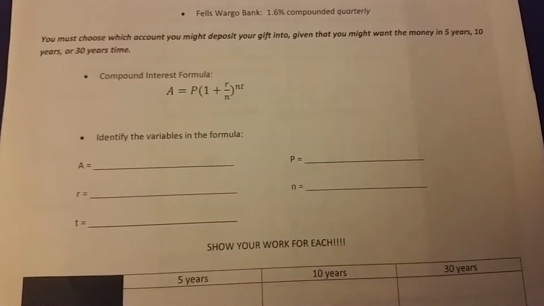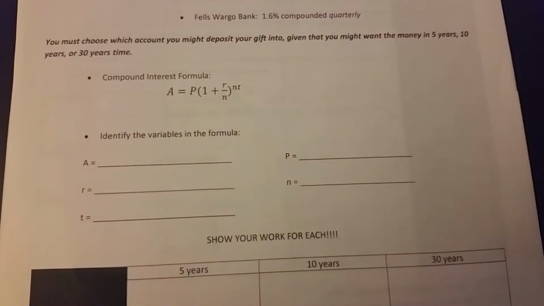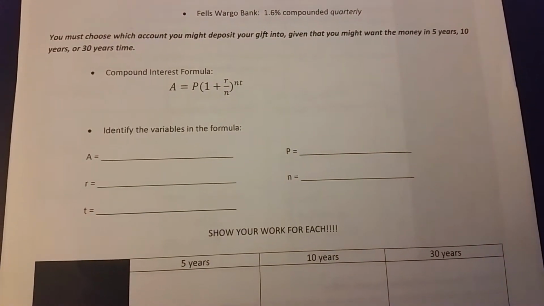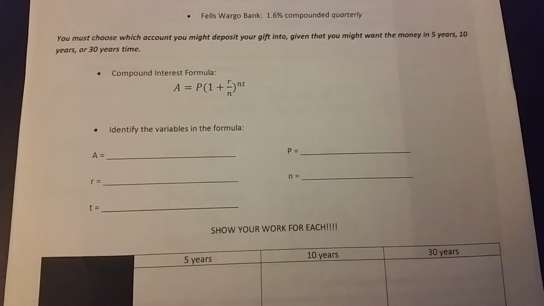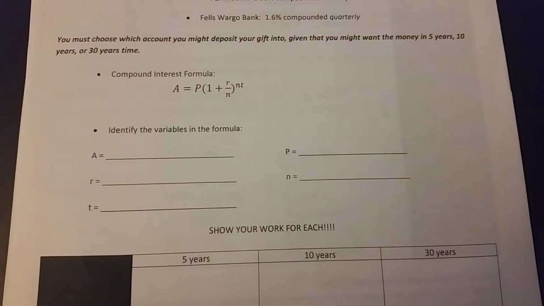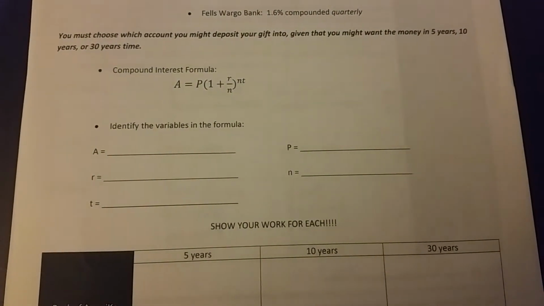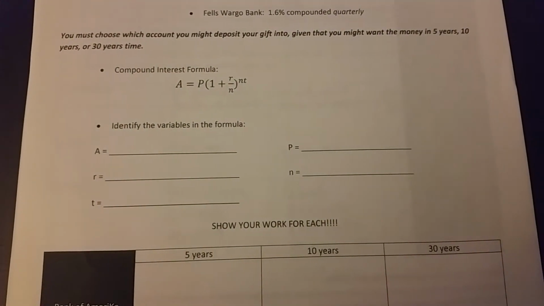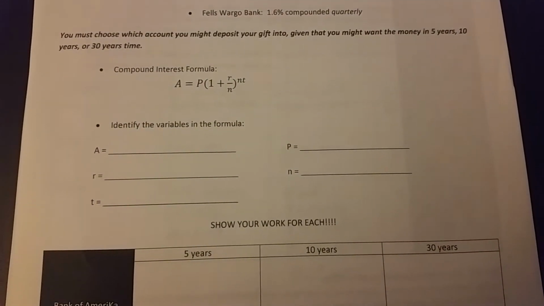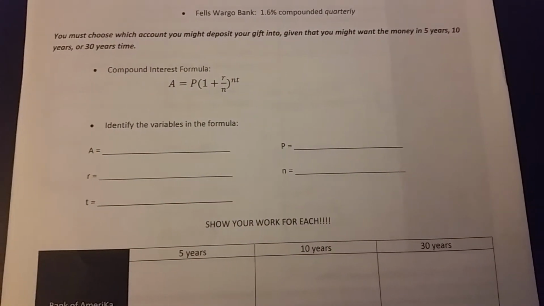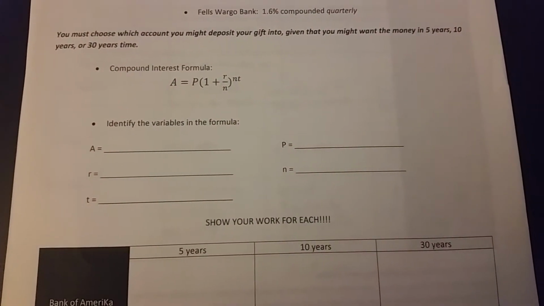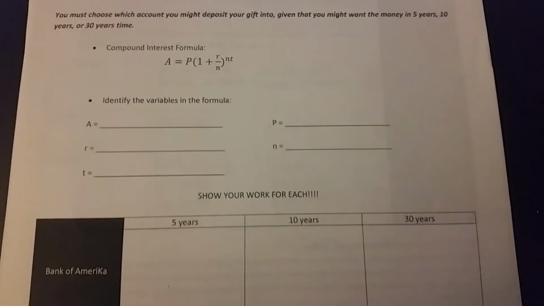Remember, you've got your amount of money, your principal, your rate, and then the number of payments and the time period. Okay, so I want you to fill in these blanks. If you don't fill in these blanks, you're not getting full credit. Let me say that one more time. If you do not fill in the blanks, you do not get full credit. So fill in the blanks. All right, identify the variables.